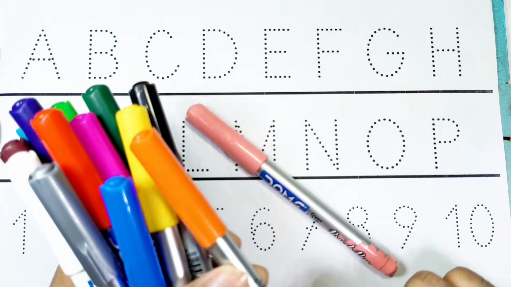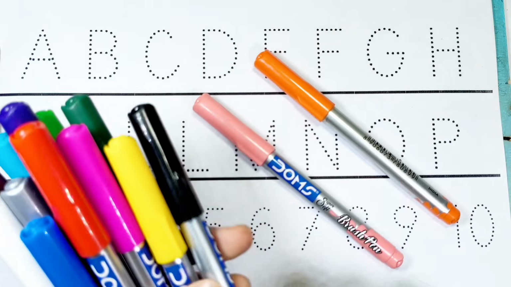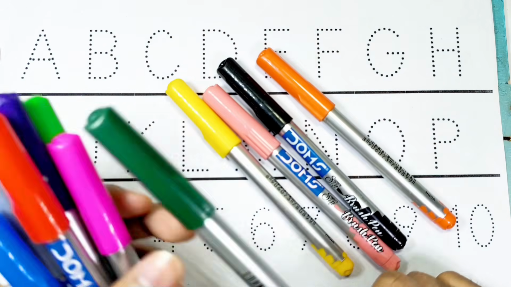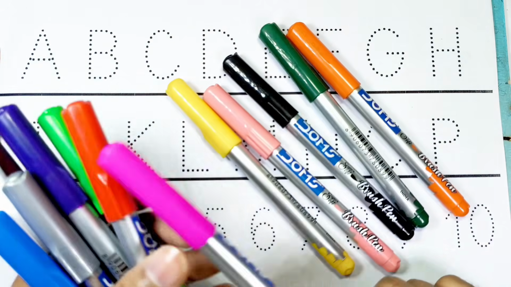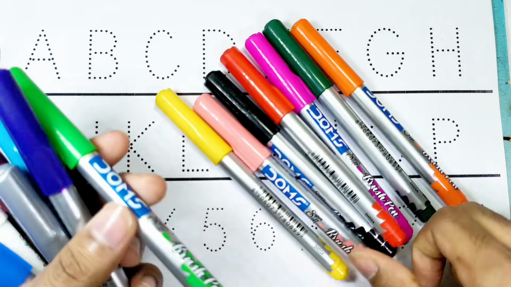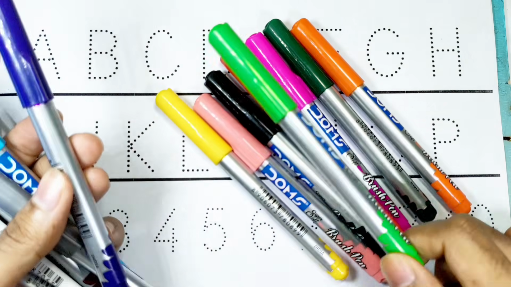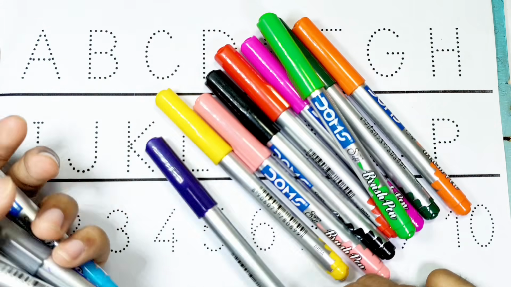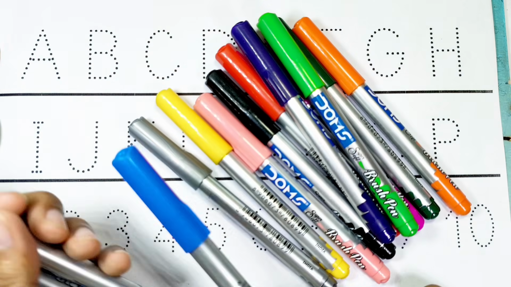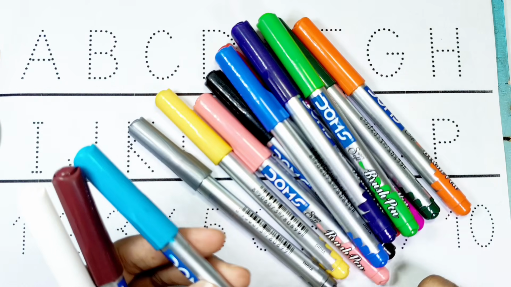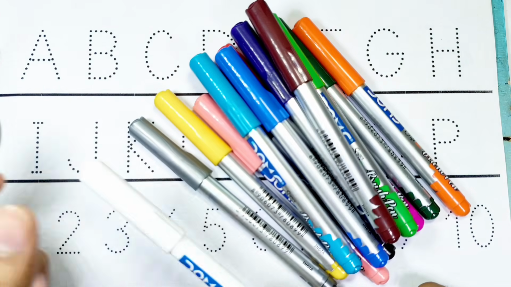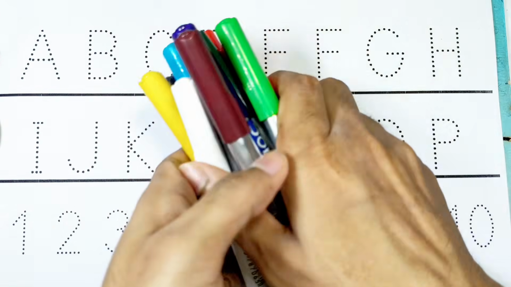Light pink color, orange color, black color, yellow color, dark green color, exactly, dark pink color, red color, light green color, purple color, silver color, blue color, sky blue color, brown color, white color.